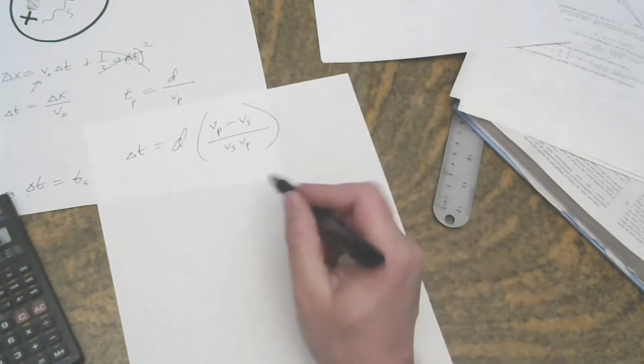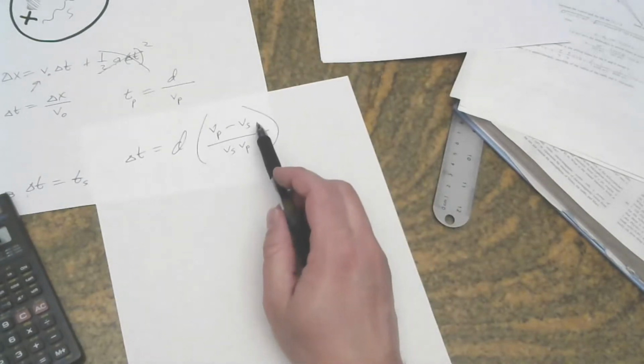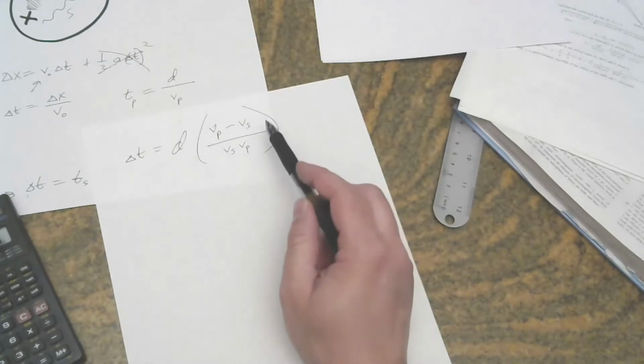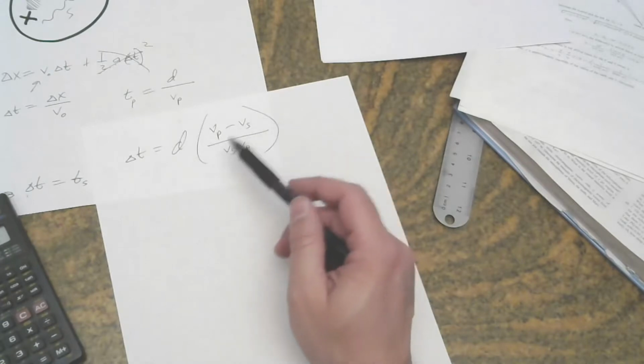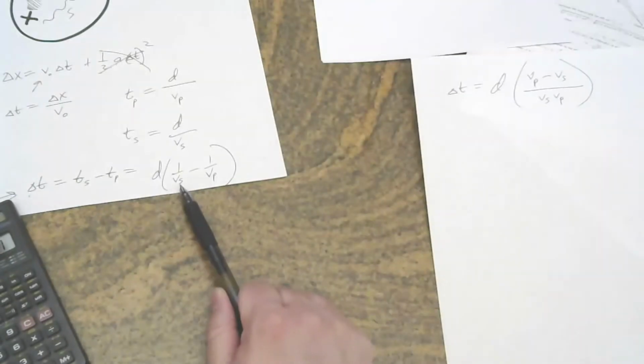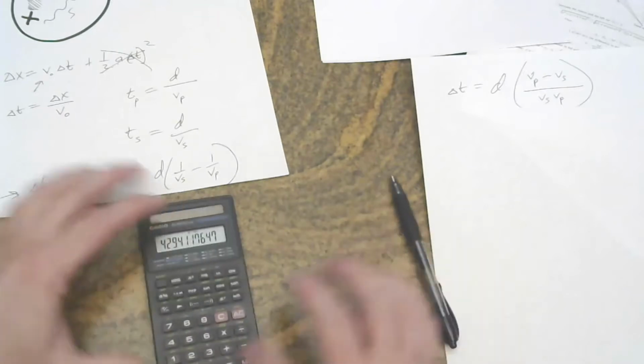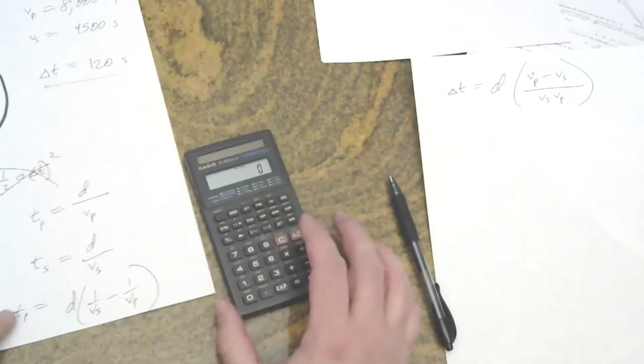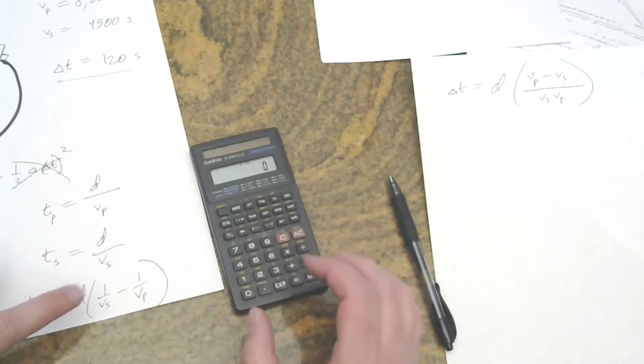Is that really any easier calculation-wise? Probably not. Sometimes if these are integers, it's nicer to put it in this form because you can do it in your head. Like if you had numbers like 6 and 10, you can take their difference in your head, you can multiply them in your head. Here, maybe not so much because when you take the reciprocal, you'll get a decimal. But as far as calculator calculations, I'll just go with this.